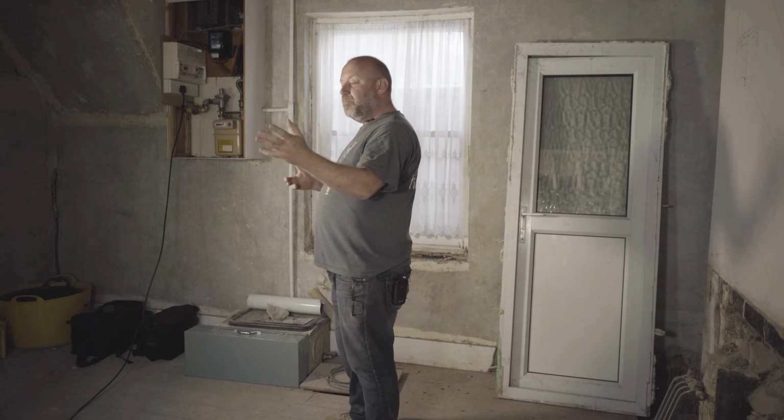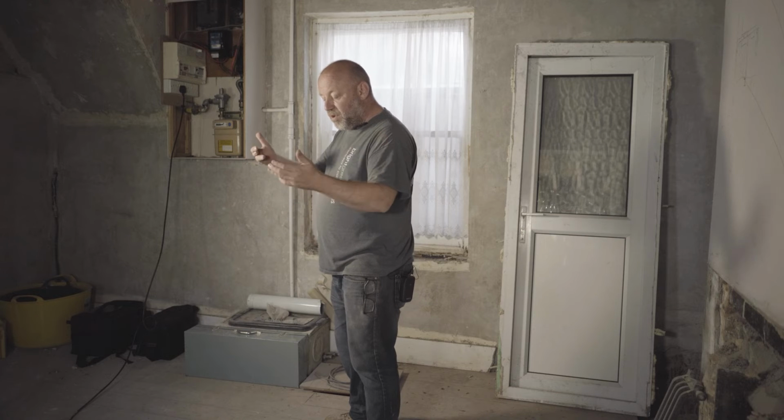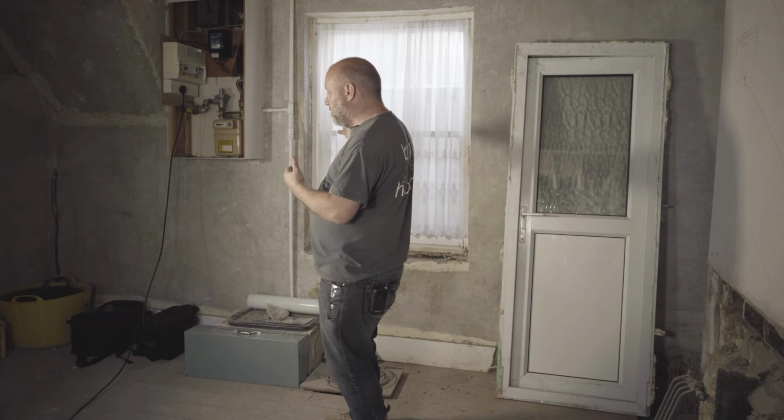So as part of that, we've got insulation in the floor, we've got insulation on the walls. We're looking at the ventilation programme for the whole of this lower ground floor kitchen area, which is going to have a large 6-inch mechanical ventilation on a humidistat on the rear elevation.